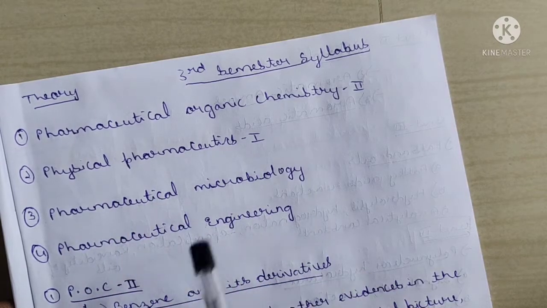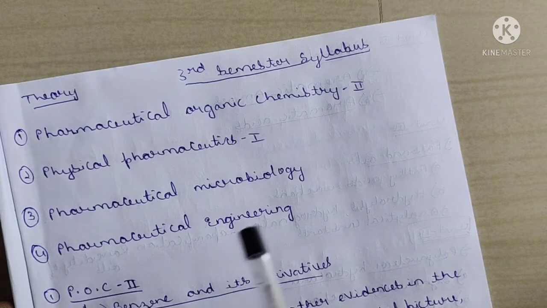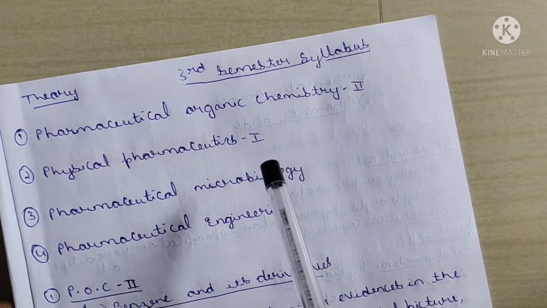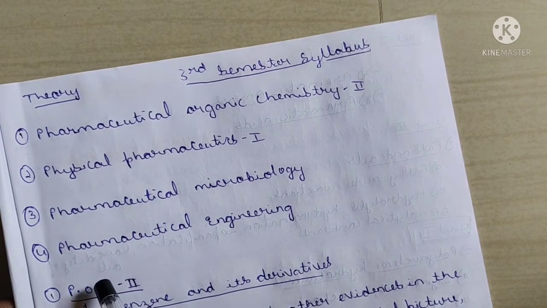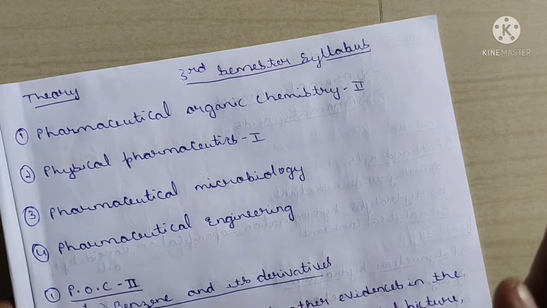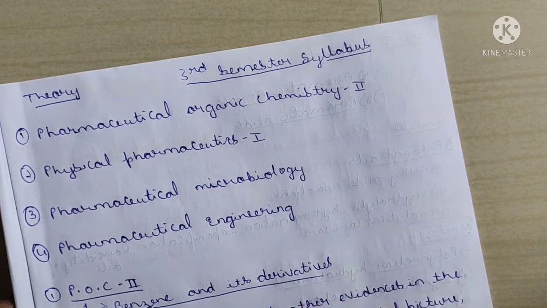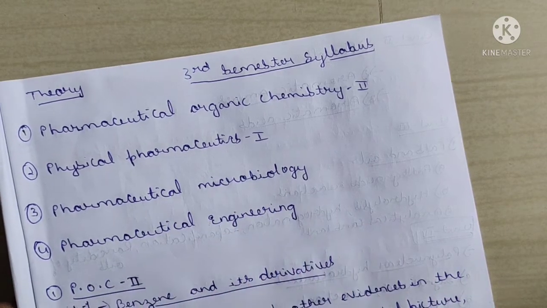Then Pharmaceutical Microbiology, which is about viruses and microorganisms. We will study all the microorganisms and minute contaminations in this subject. And the fourth subject is Pharmaceutical Engineering. This subject is very interesting and fun, because here we will study the manufacturing process in industry, all the arts and techniques we will study in this subject.